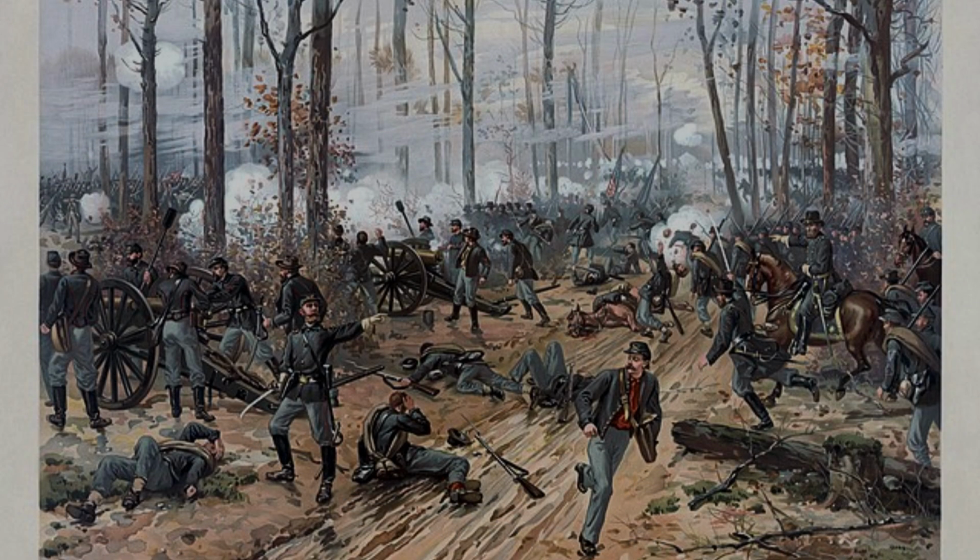The Battle of Shiloh, also known as the Battle of Pittsburgh Landing, took place in April, and it was a brutal affair with heavy casualties on both sides.